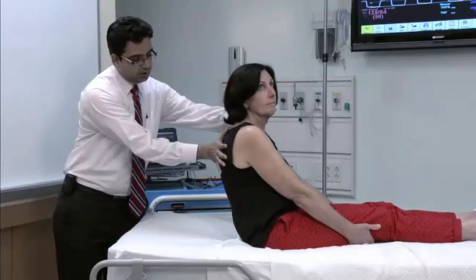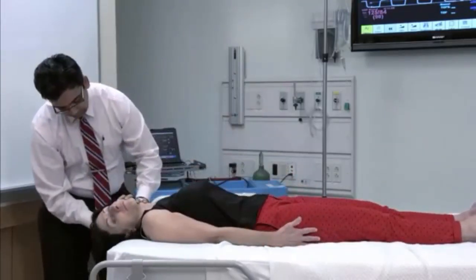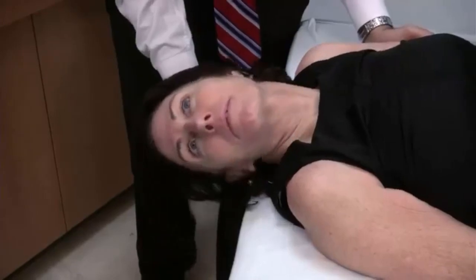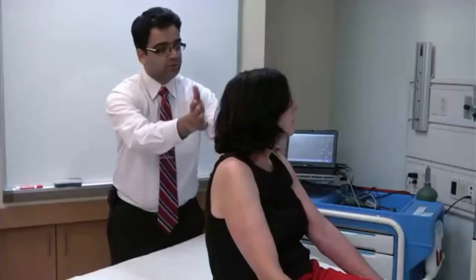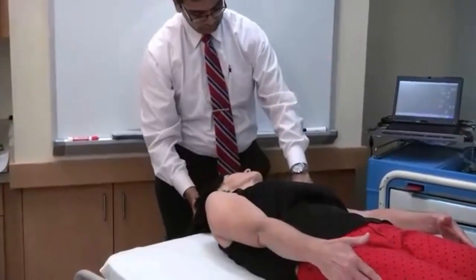Then rapidly lower the patient onto her back while supporting her head. Have her keep her eyes open. Note that her head is rotated and slightly lower than the plane of the stretcher. Observe the eyes for nystagmus for 30 to 60 seconds. Sit the patient up and repeat this maneuver with her head rotated in the opposite direction.